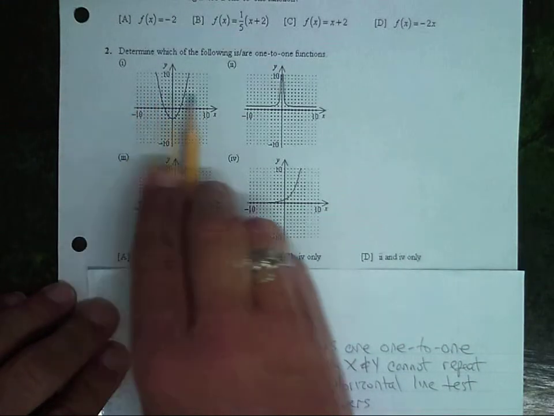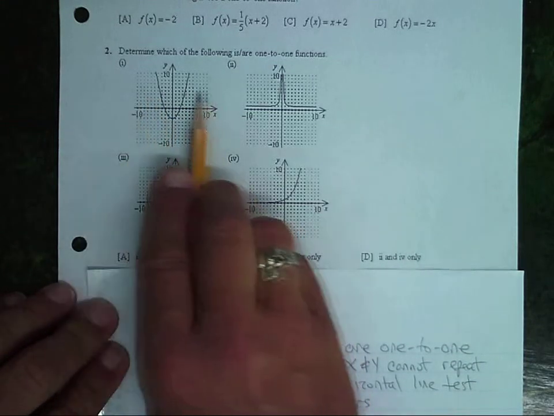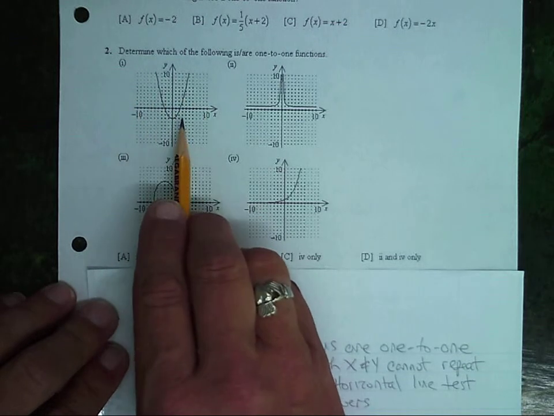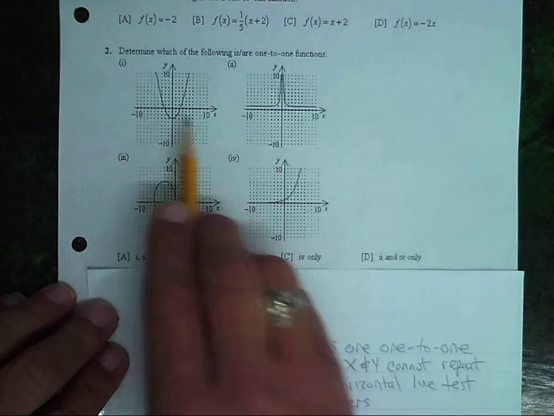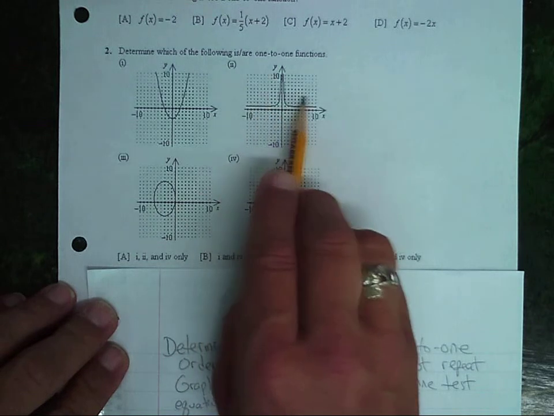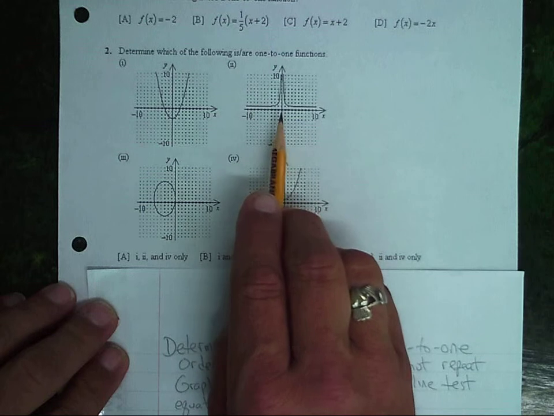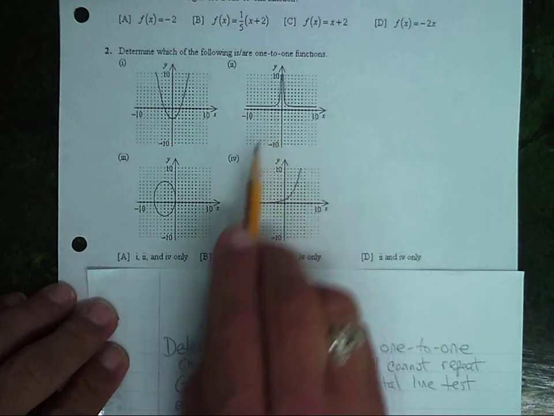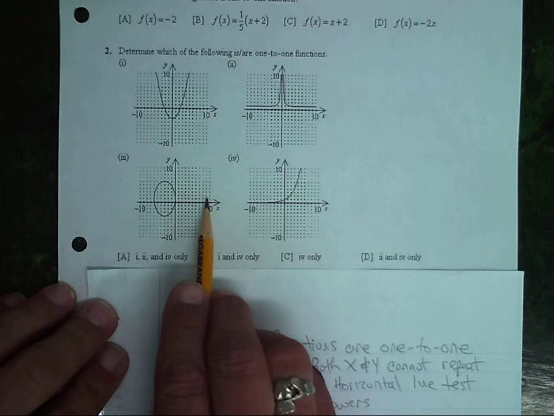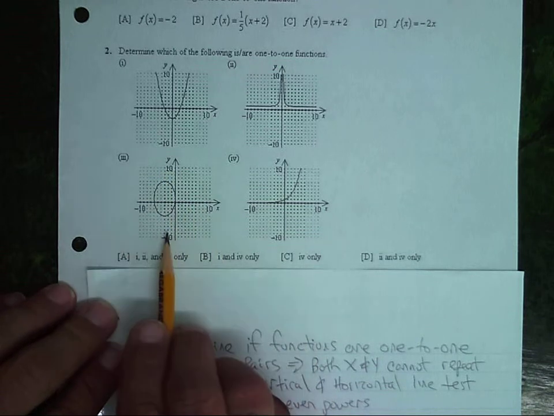Drawing a horizontal line, I would hit that graph twice, not a one-to-one function. This one, number 2, horizontal line, I would hit that graph twice, not a one-to-one function. An ellipse, horizontal would touch twice, vertical would touch twice, not a function.